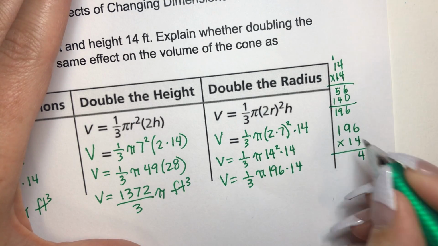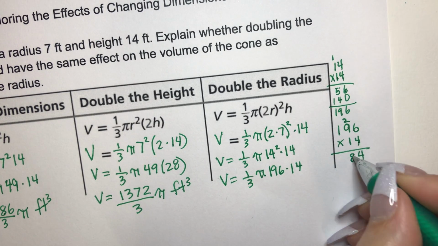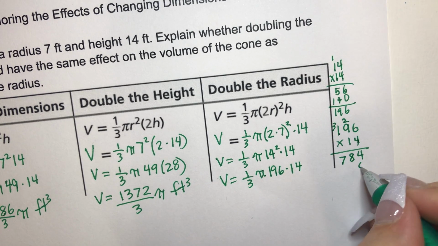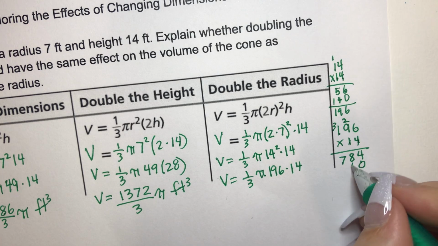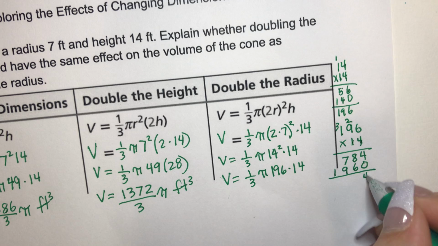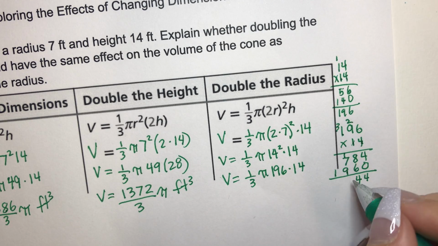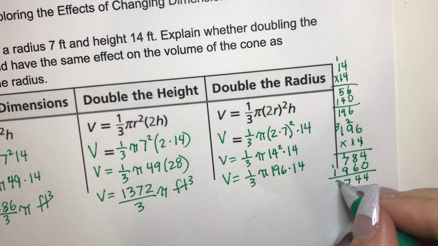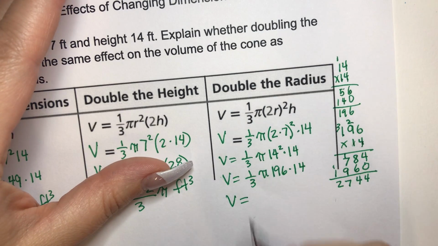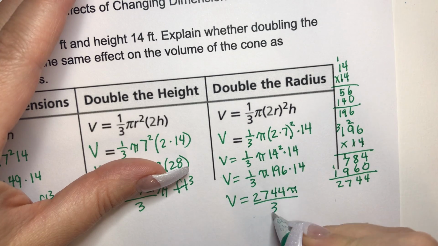4 times 6 is 24. Write the 4, carry the 2. 4 times 9 is 36. Plus 2 is 38. Carry the 3. 4 times 1 is 4. Plus 3 is 7. Write a 0. 1 times 6 is 6. 1 times 9 is 9. 1 times 1 is 1. 4. 8 plus 6 is 14. Write the 4, carry the 1. 1 plus 9 is 10. Plus 7, 17. And 2. So we end up with 2,744 pi all over 3.